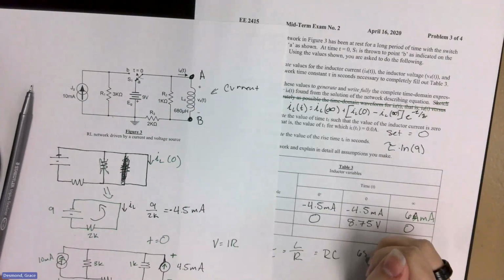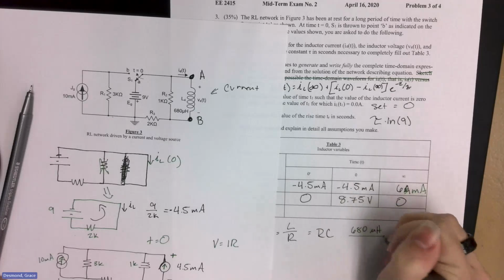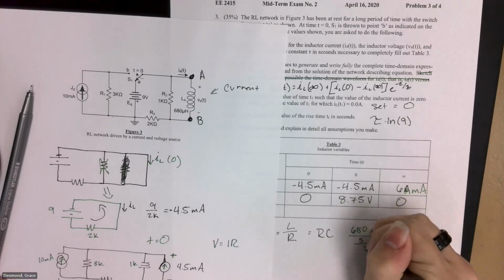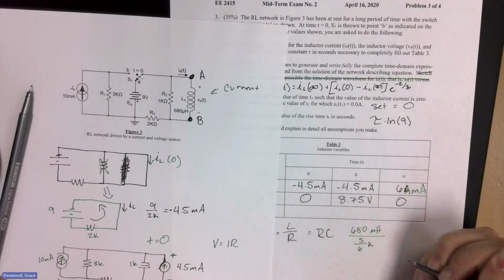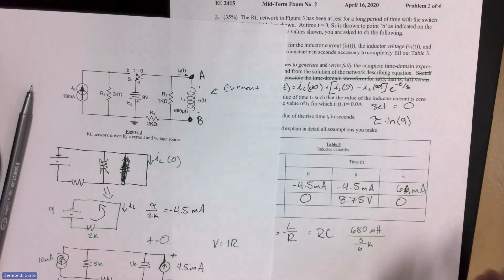So it's 680 microhenries divided by 5 over 6K, right? Or is it just 5 over 6? Is it 6 over 5? No, it's not, it's a column. So here's 5 over 6K.